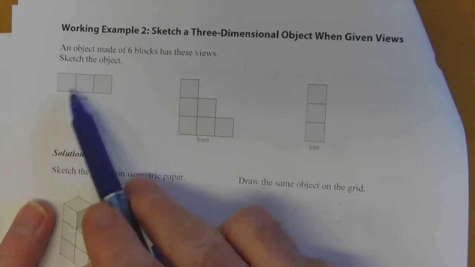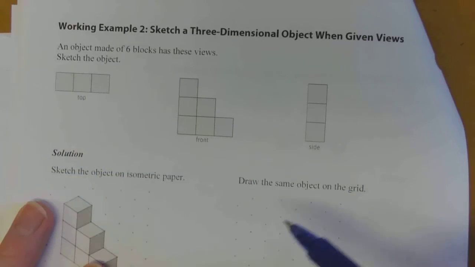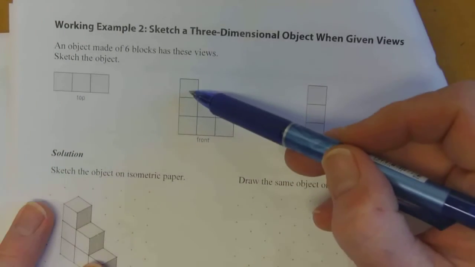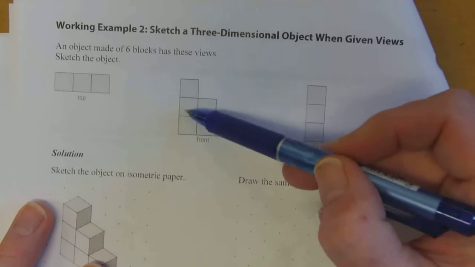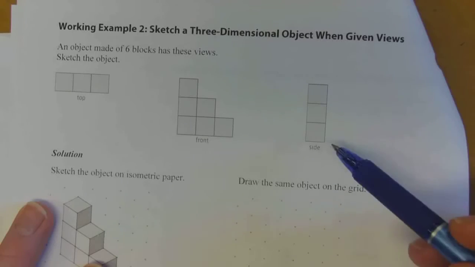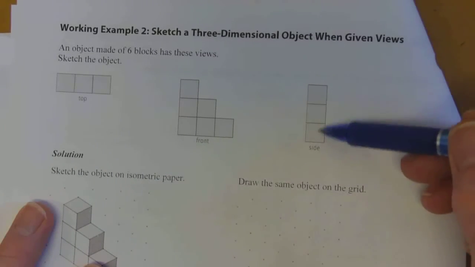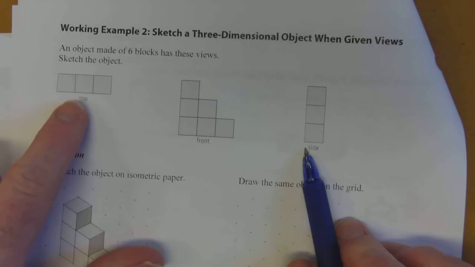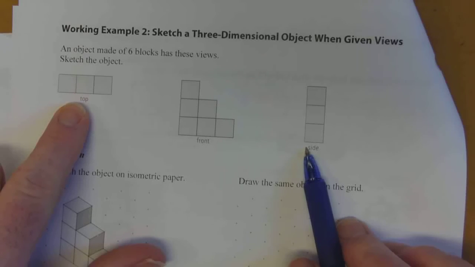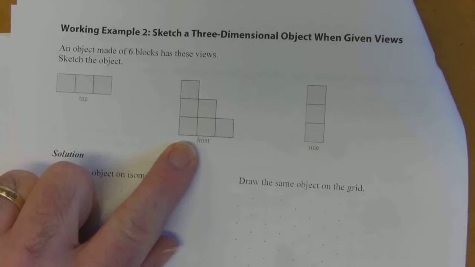So we've got a top, so when we're looking down on it, it's 1 deep by 3 wide. The front looks like this, and actually that's 6 blocks right there. So we know that these are the 6 blocks that we're working with. And then the side view is 3 high and only 1 deep. So based on the side and top view, we know that the object is only 1 cube deep. And then based on the front, we know we can see all 6 blocks from the front.